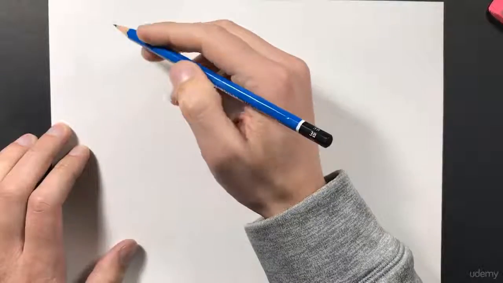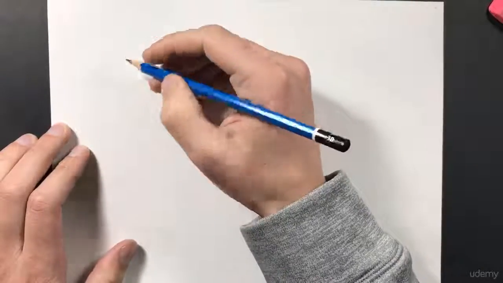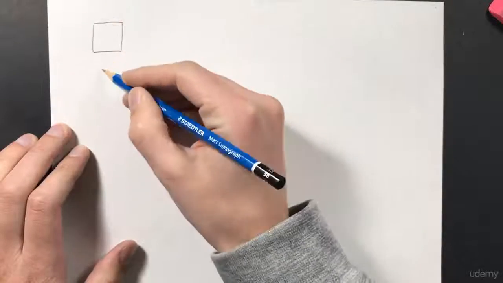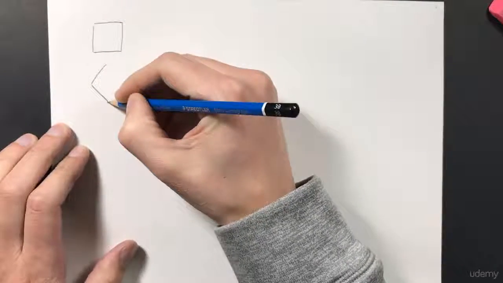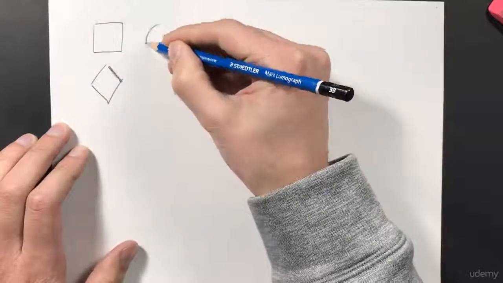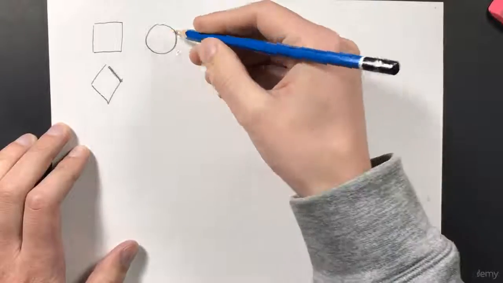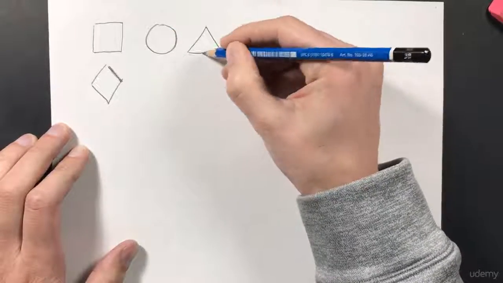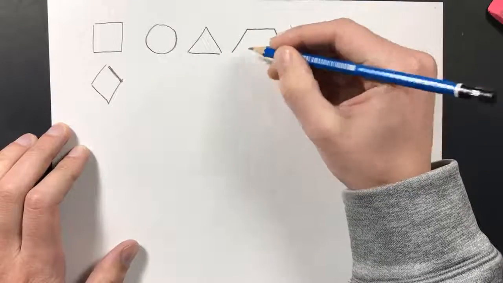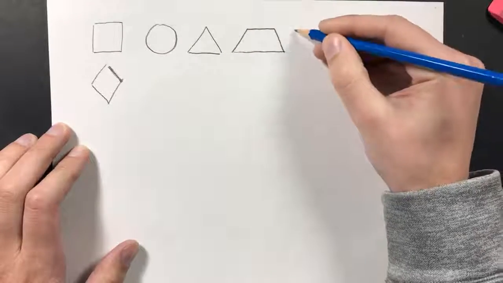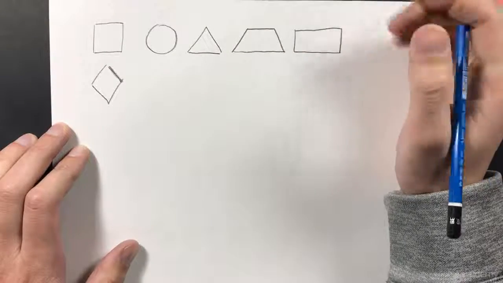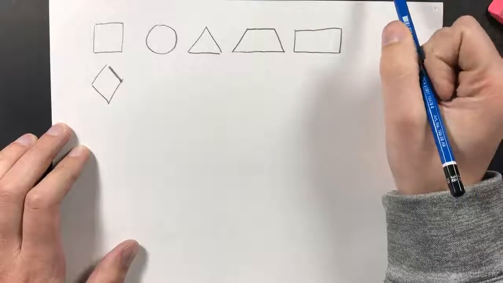So, the simple shapes that make up the basic geometric shapes are first the square, which can also then be turned on its side to make a diamond. And then there's also the circle. Then there's the triangle. Then there's the trapezoid. And then there's the rectangle. So these are the basic shapes that make up basically everything.